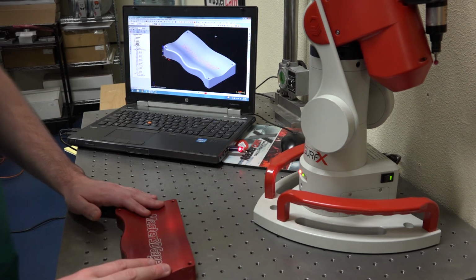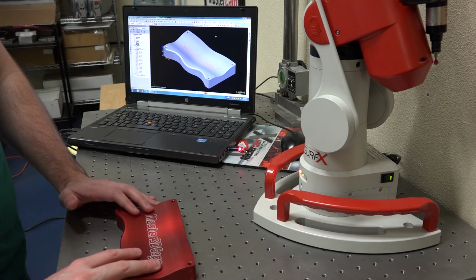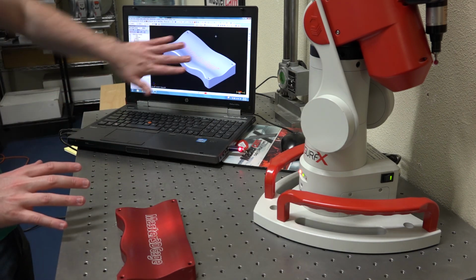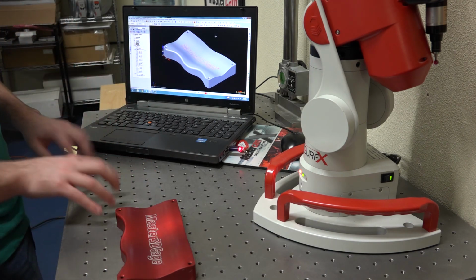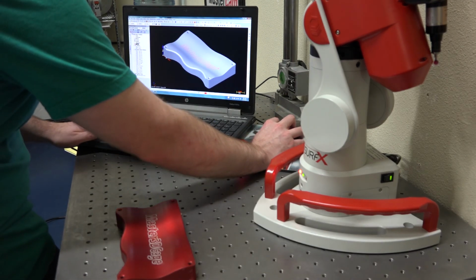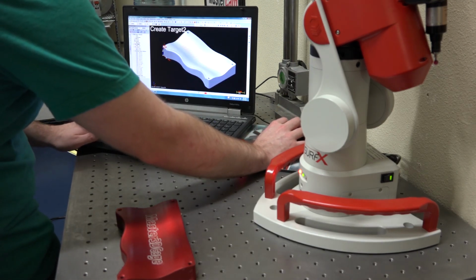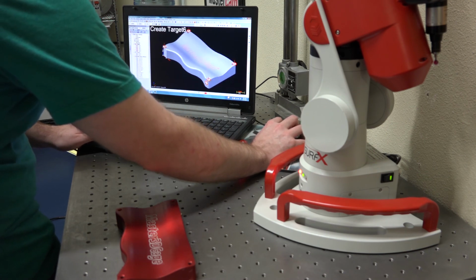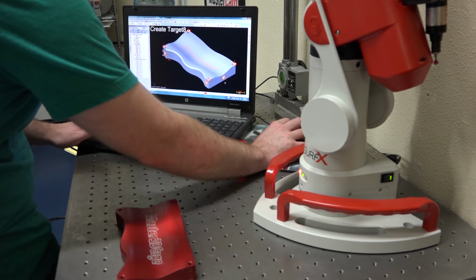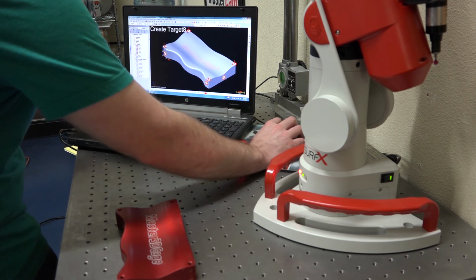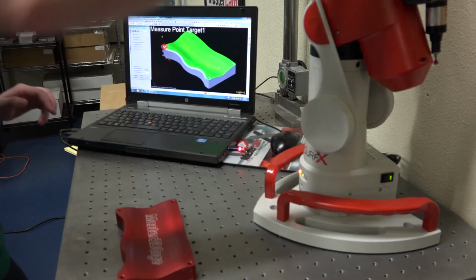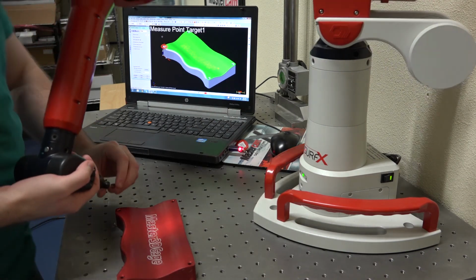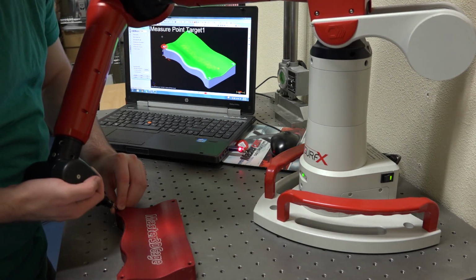Alright, not only can the 3D Gage arm in combination with Verisurf pick up flat features, but it also can compare complex surfaces. So I have my 3D model, I have my part. First thing I'm going to do is go through and create targets. I'll target for the top plane, the front plane, and the right side plane. That way I can auto-align everything, in which case I'll run auto-align.